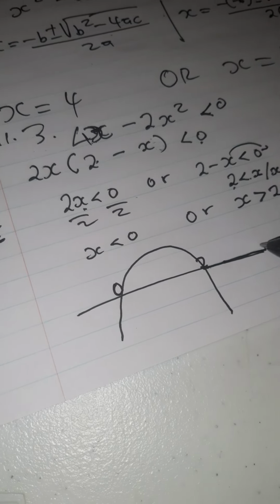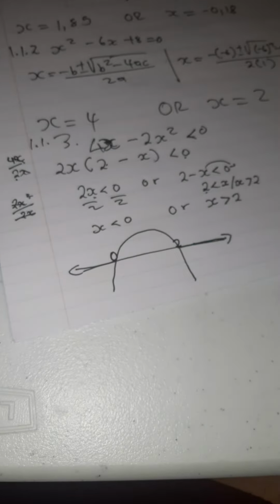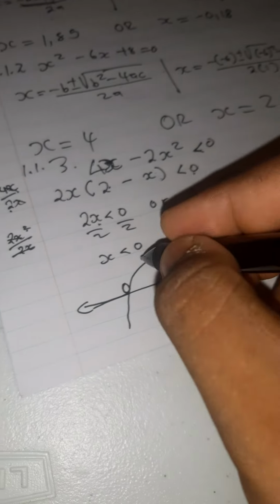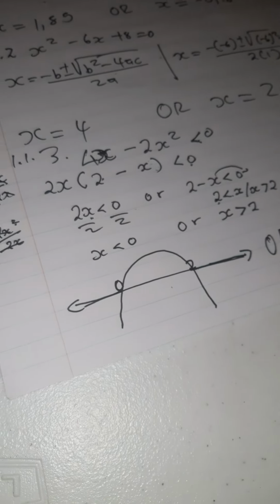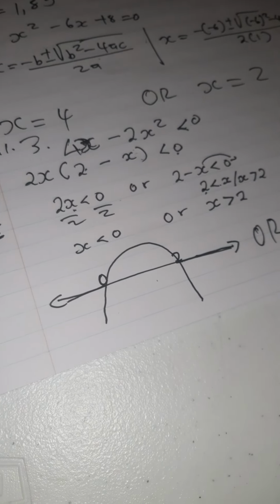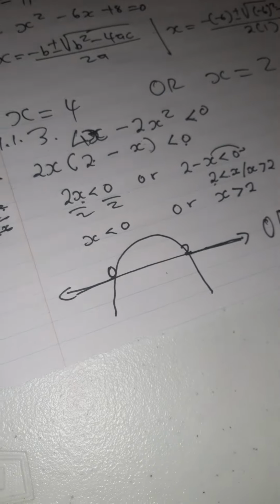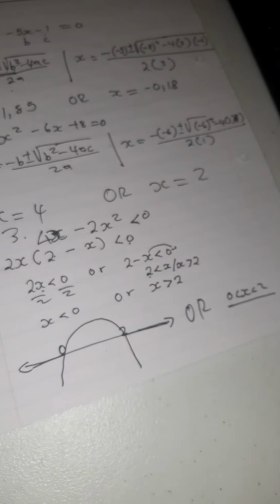They have to be opposite, and this one will face that other side. That's how you will represent our things. Or you can just group them to ignore this, or you can say 0 less than x less than 2, done. I understand. So let's go to the next question.